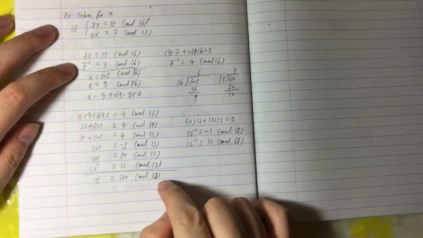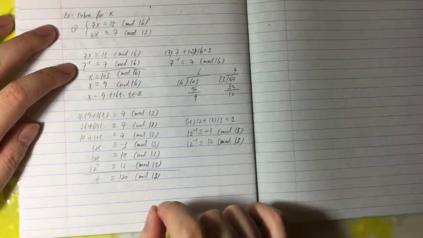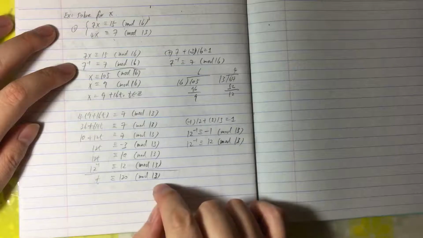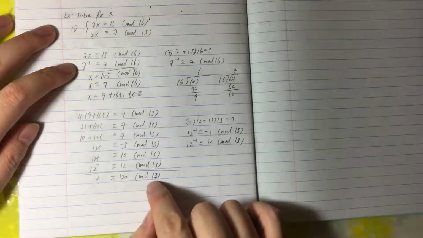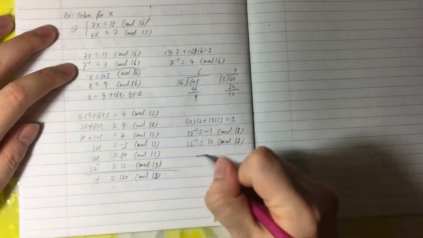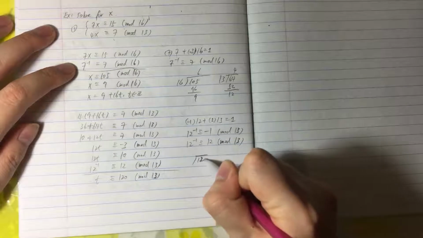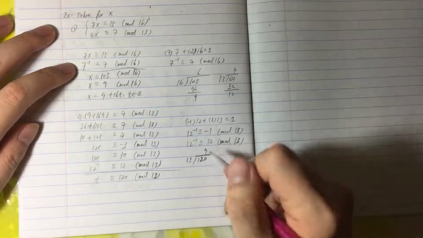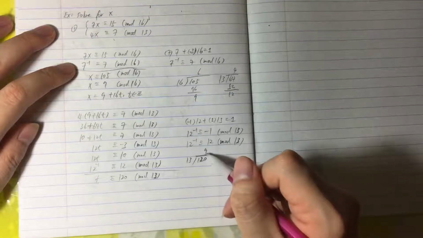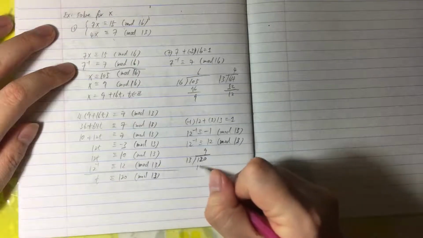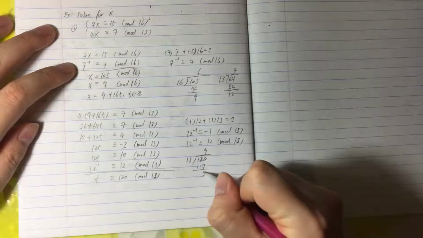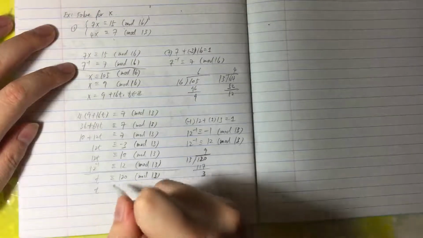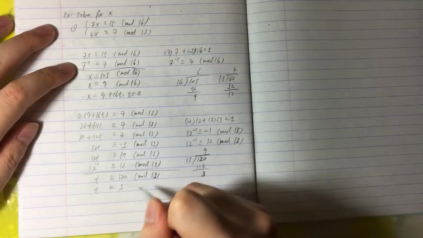120 is more than 13. We try to find the least non-negative residue. So take 120 divided by 13, take the remainder. 13 goes into 120 9 times. 9 times 13 is 117. Remainder is 3. So t is congruent to 3 mod 13.